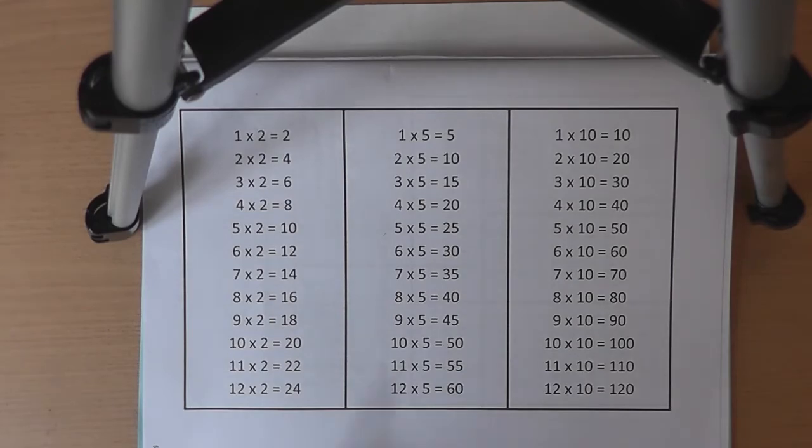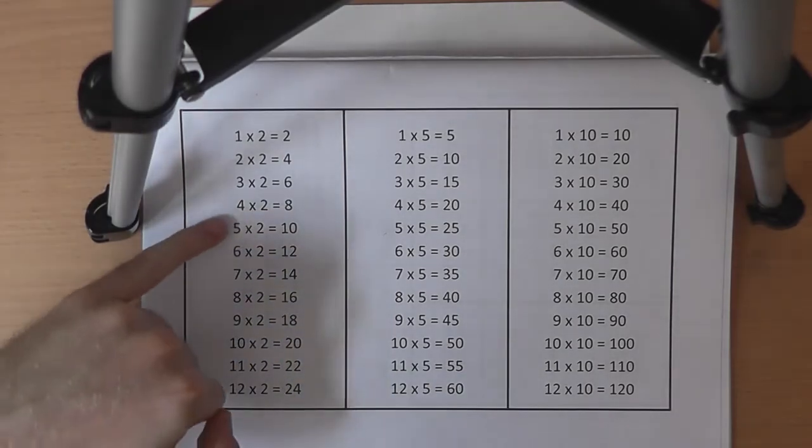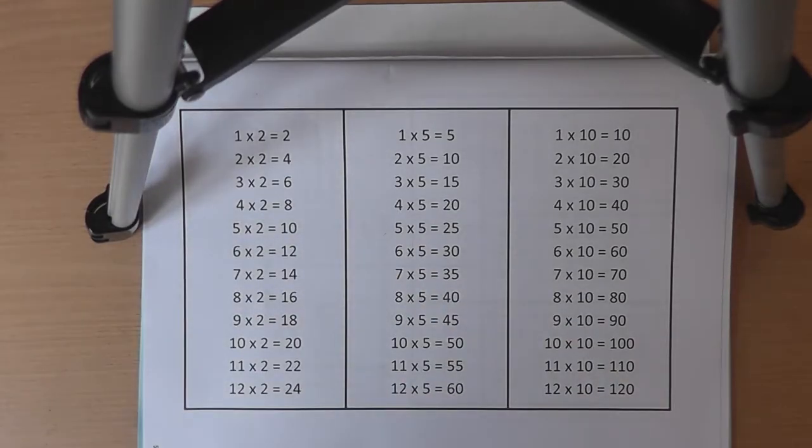The 2 times table in particular, it makes sense that it will be going up in 2s. 5 lots of 2 to 6 lots of 2, for example, is an extra lot of 2, so the answer will go from 10 to 12, an extra lot of 2. The 5 times table goes up in 5s for the same reason, and the 10 times table goes up in 10s for the same reason. These are the 3 that you're probably going to want to focus on.